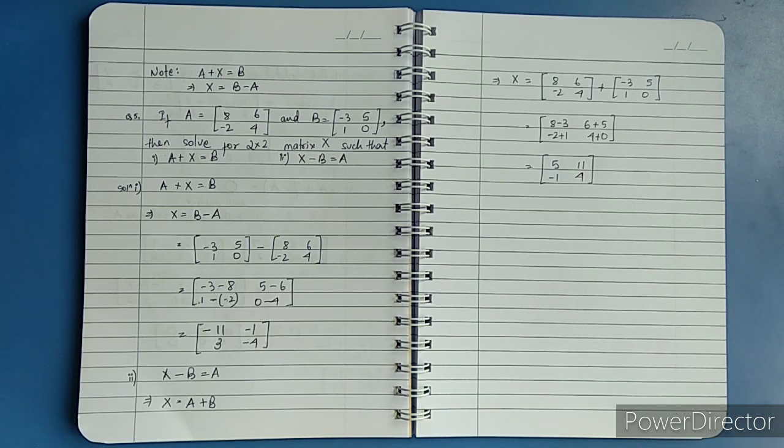With this we come to the end of this lecture. In the next lecture we will be dealing with multiplication of matrices by a scalar and also the multiplication of a matrix by another matrix. Thank you.